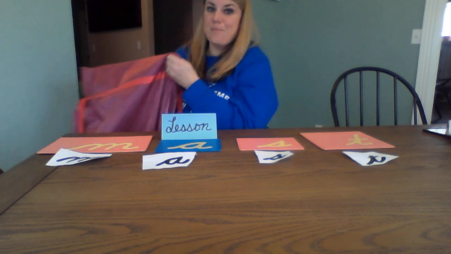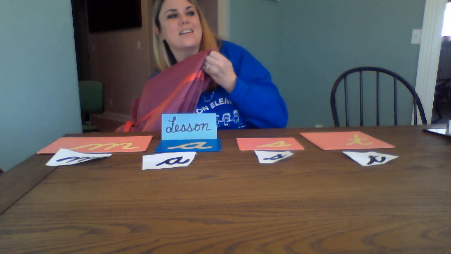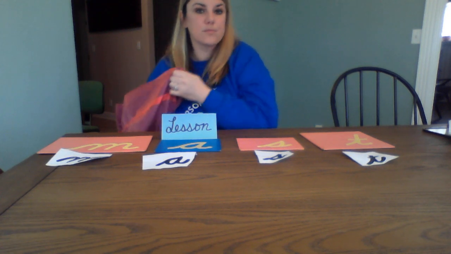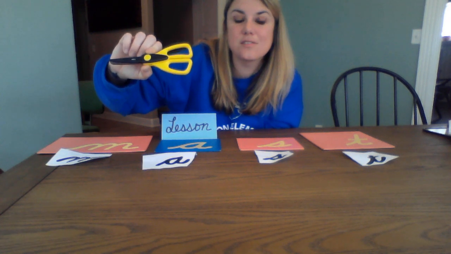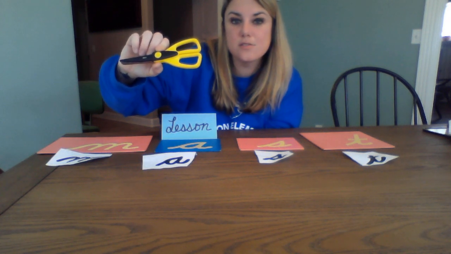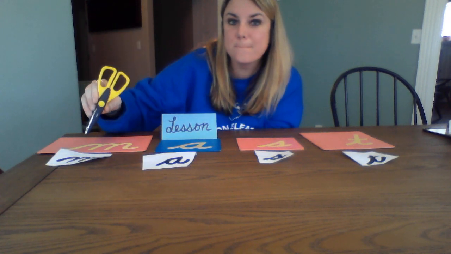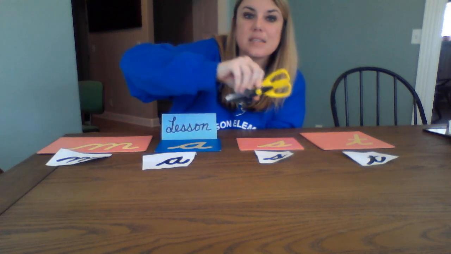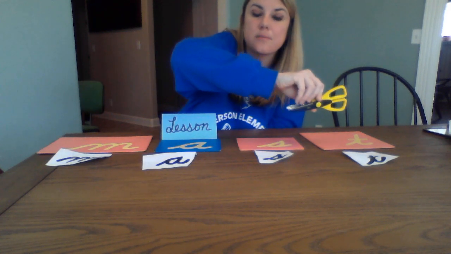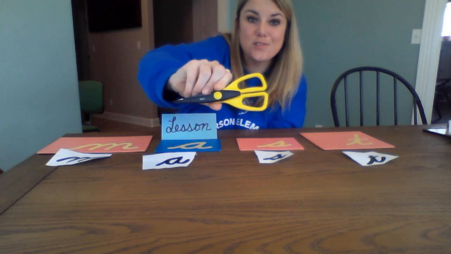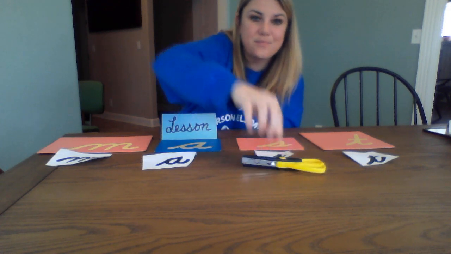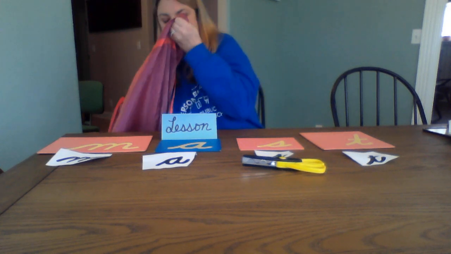I have all my sounds laid out. I'm going to reach into my bag and see what I find. Oh, scissors. Do you think that scissors starts with the sound ah, s, or t? Scissors starts with s. See what else I have in here.